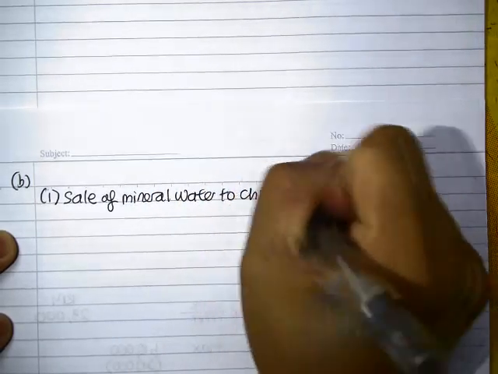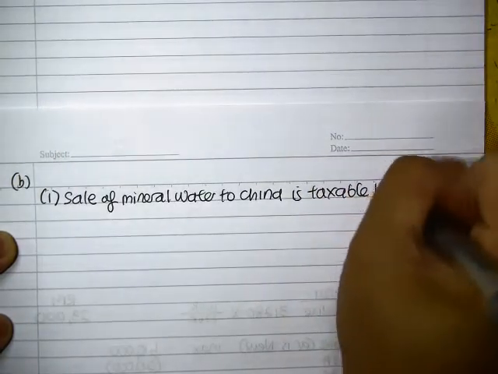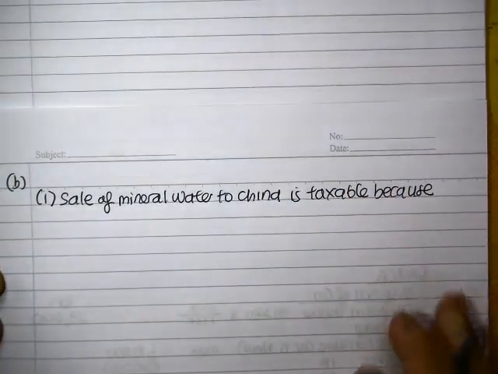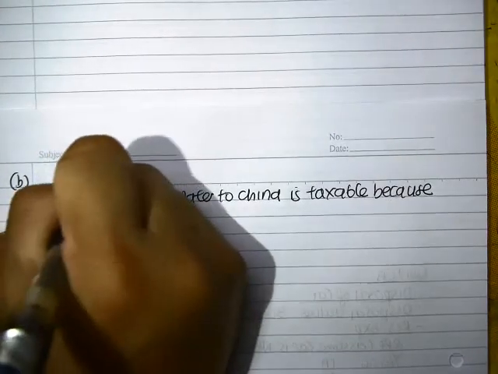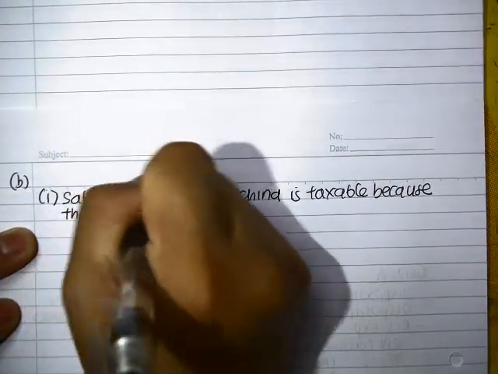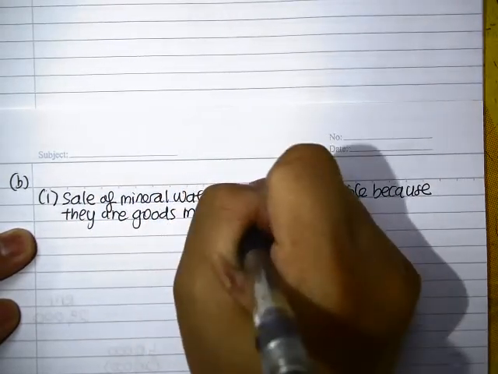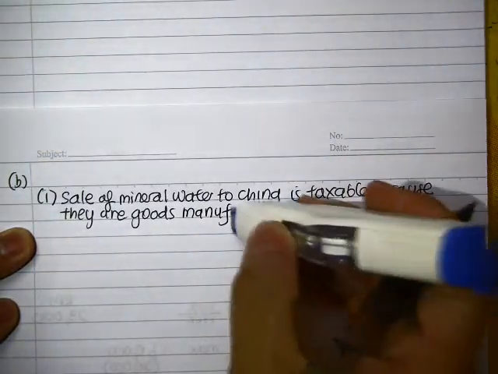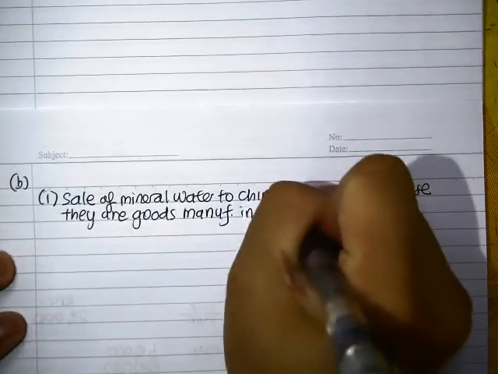So that's why we find that here, the sale of mineral water to China is taxable because. Why is it taxable? They are goods manufactured in Malaysia.